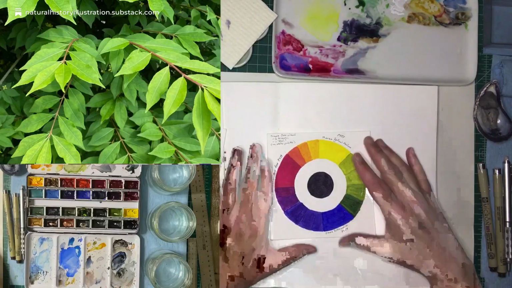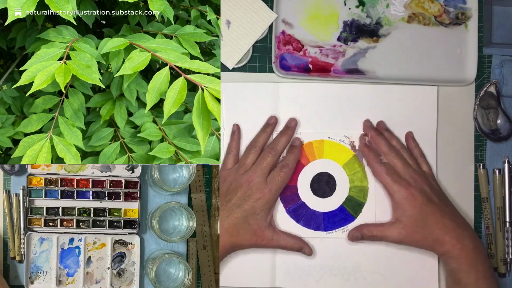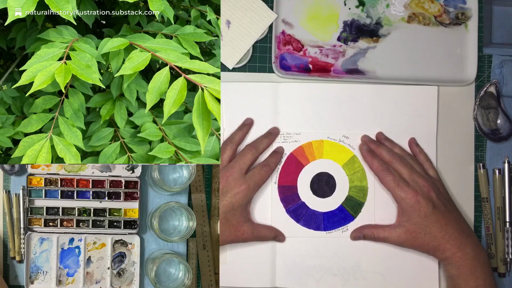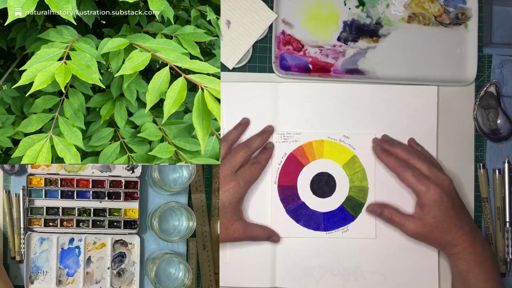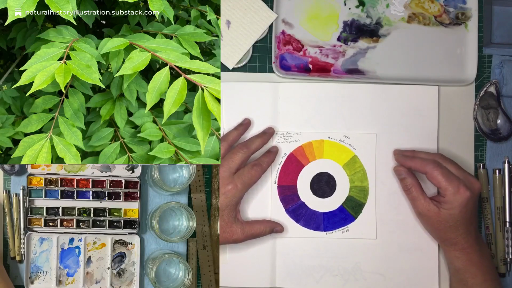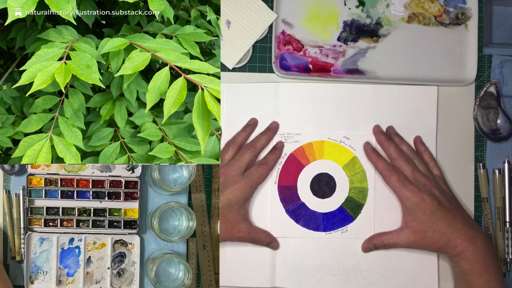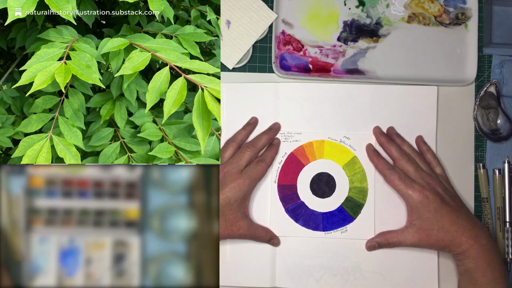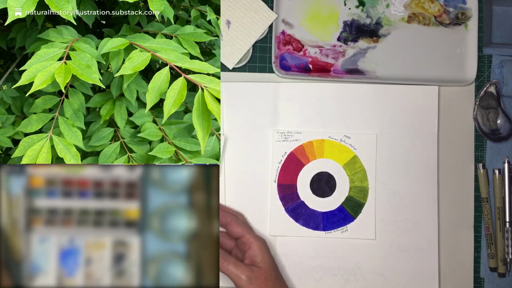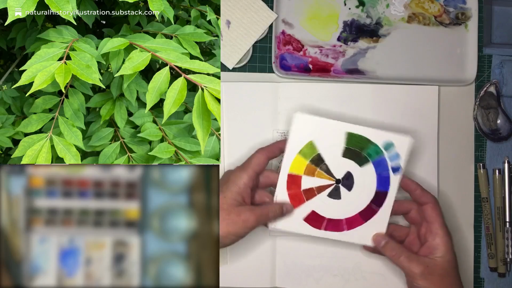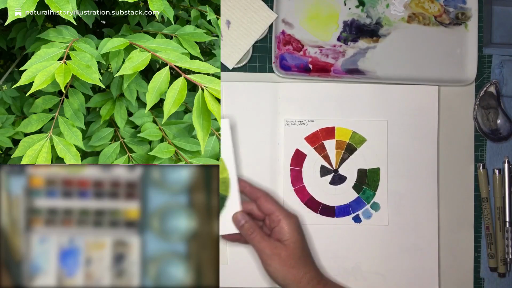But there is a better way. This is a good way, but it misses things. It doesn't talk about value. It doesn't talk about color intensity. It basically just talks about one thing, color, and how to mix it. So what I propose is I'm going to teach you what's called the Munsell system of color.